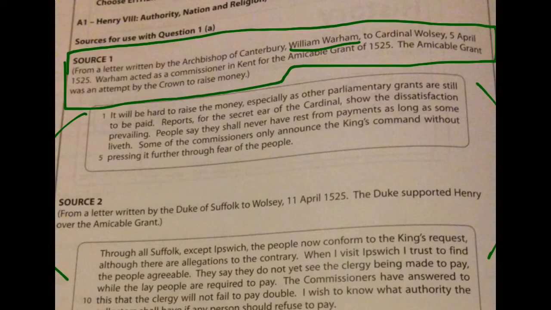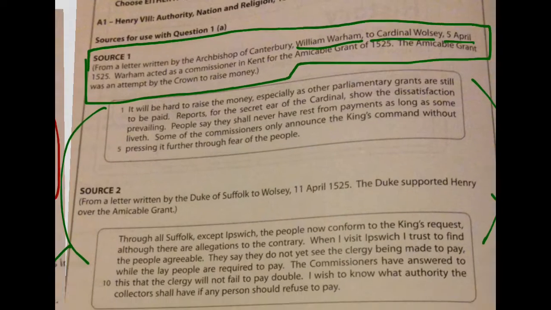I know that he didn't have particularly positive relations with Wolsey. He was one of Henry VII's old councillors, and actually was quite critical of Henry's foreign policy. It's written by Warham to Cardinal Wolsey. That could be significant. Look at the date, 5th of April. Look at this straight away.